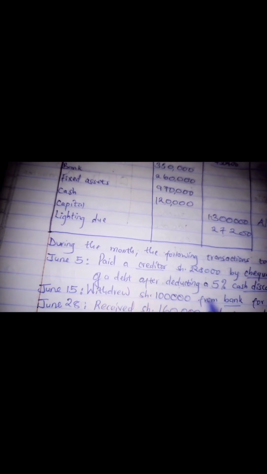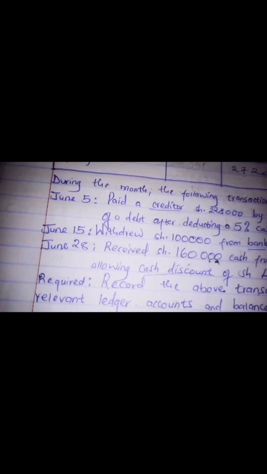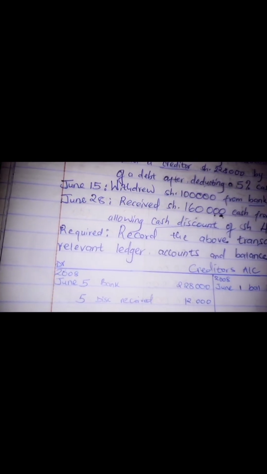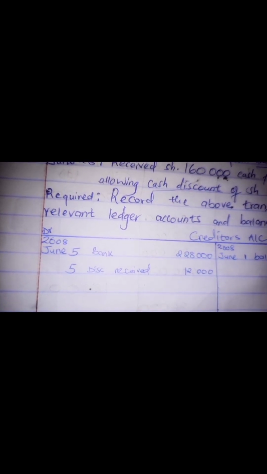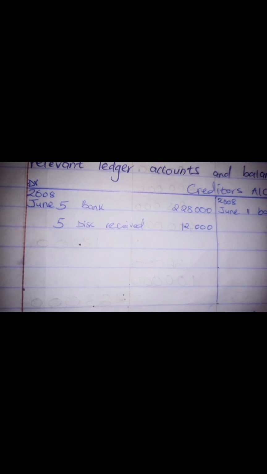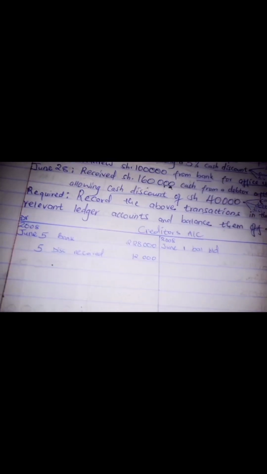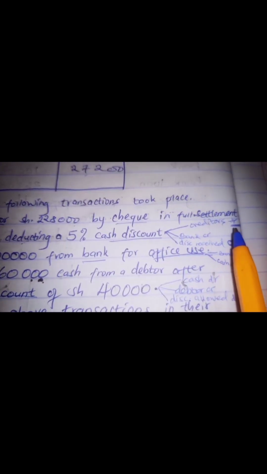So next we move on. The other accounts are the bank account and the discount received account. So we complete the double entry. Remember, for discount received, you are supposed to credit, as we analyzed.